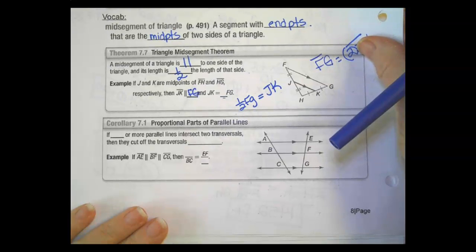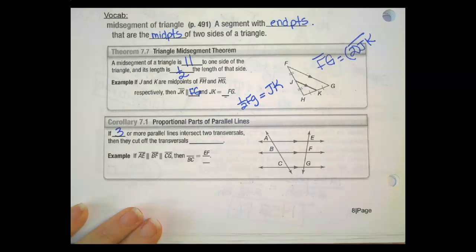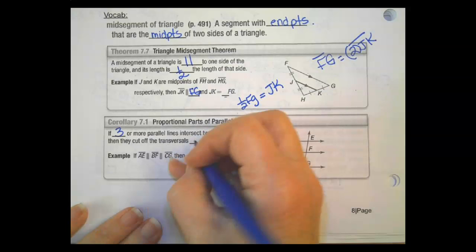Next, if 3 or more parallel lines intersect two transversals, it looks like a mess, doesn't it? Then they cut off the transversals proportionally.